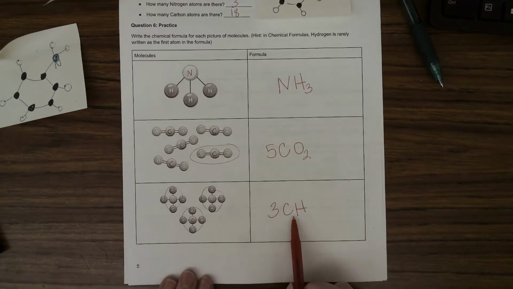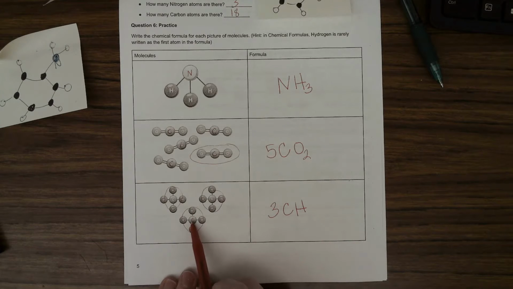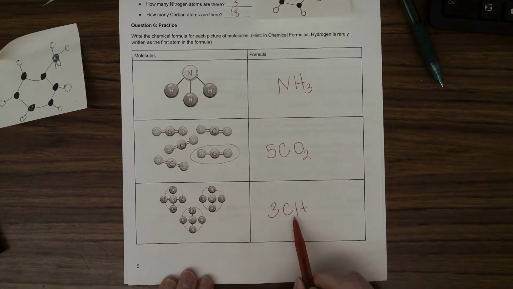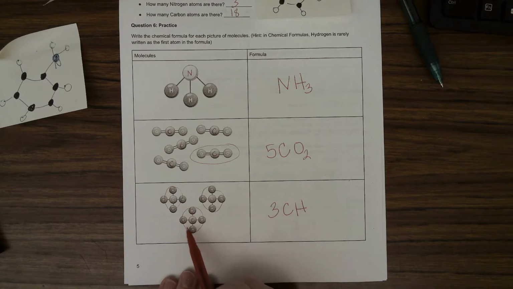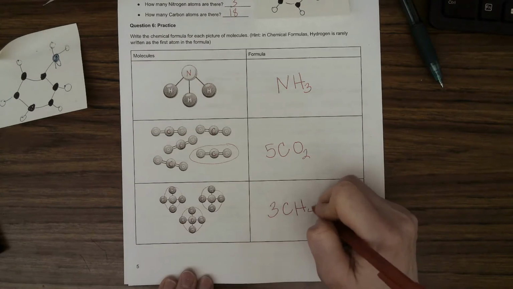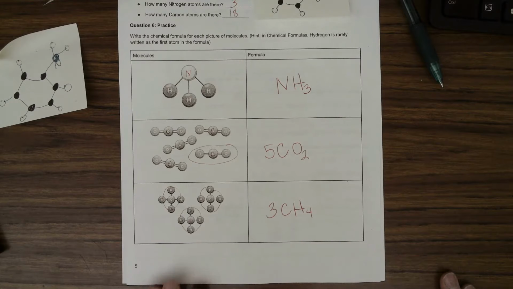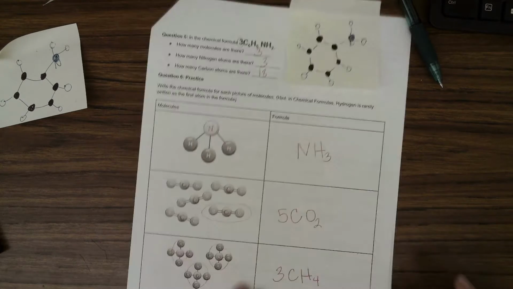How many C's do we have in each molecule? There's just 1, so we don't write anything. How many H's are there in each molecule? 1, 2, 3, 4 in each molecule. So these are the formulas that you should have written.